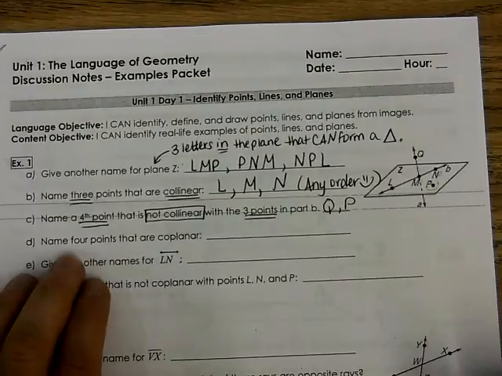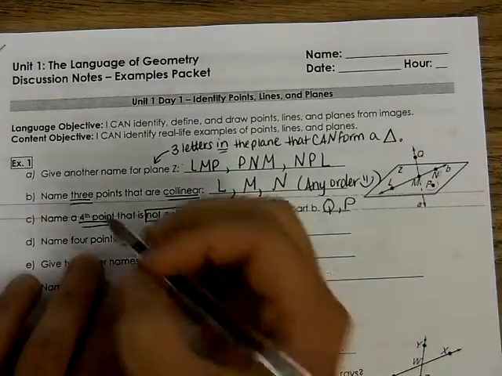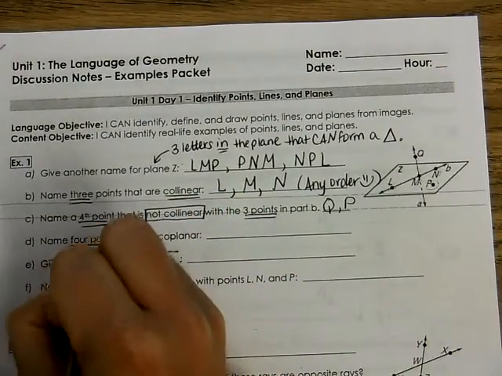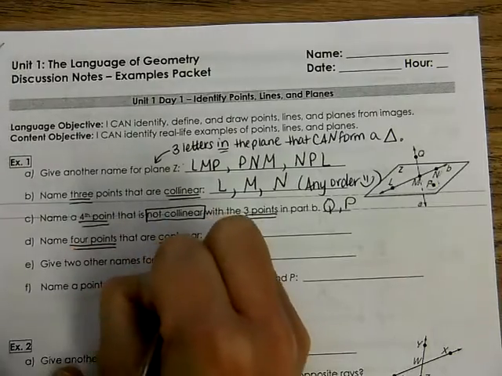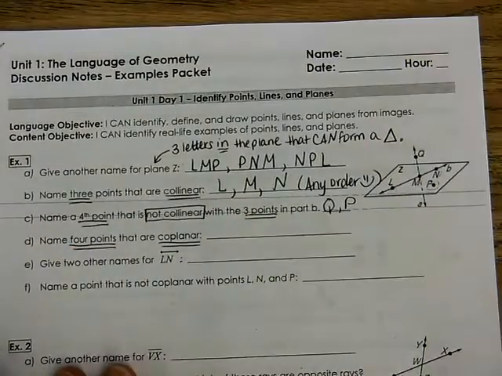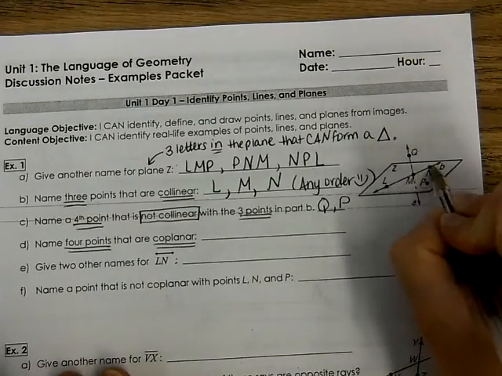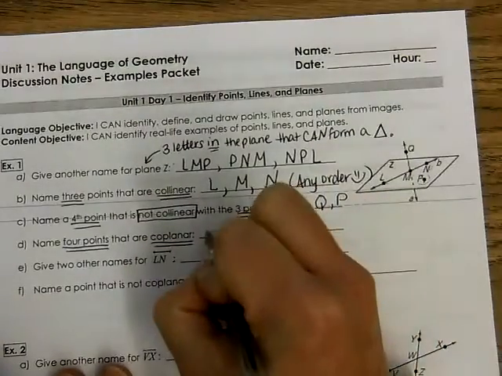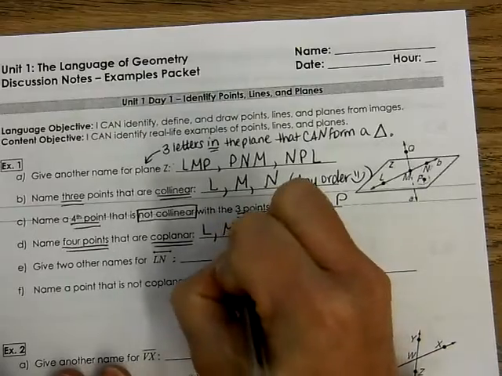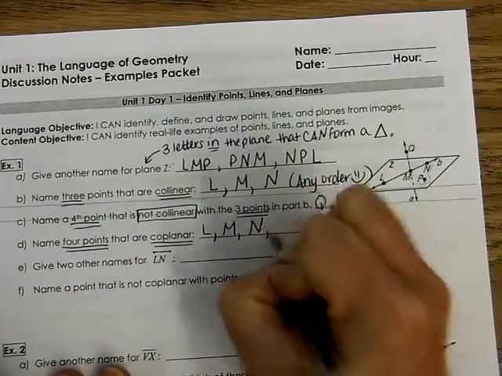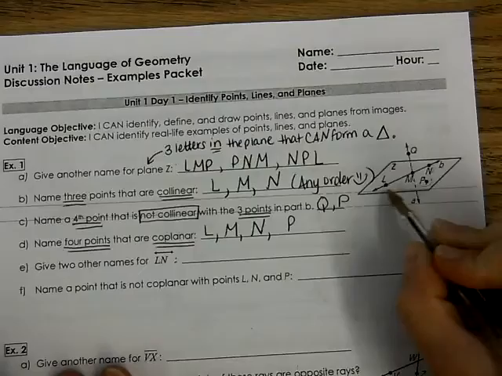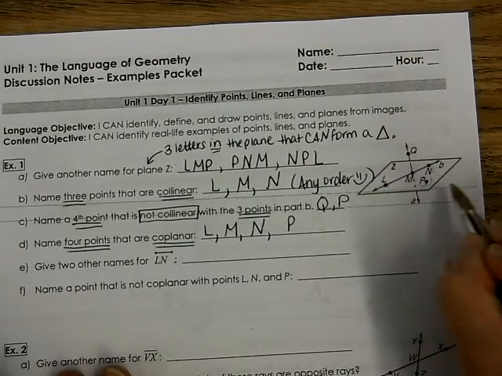Letter D asks, name 4 points that are coplanar. So 4 points that are coplanar, which means they lie in the same plane. And there are 4 points, 1, 2, 3, 4. L, M, N, and P. All of those points lie inside of the plane.